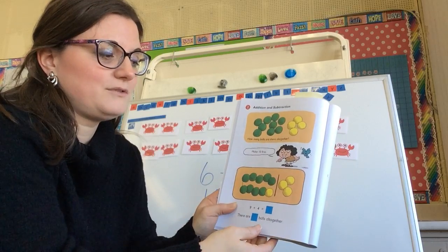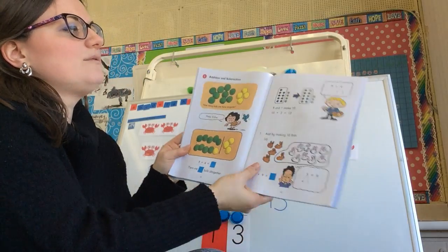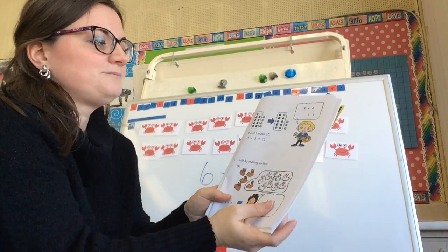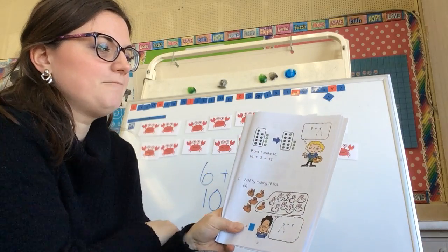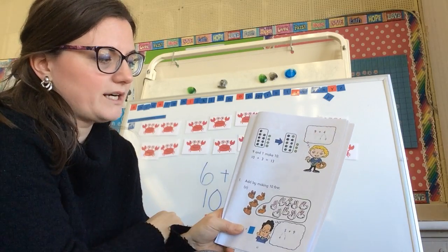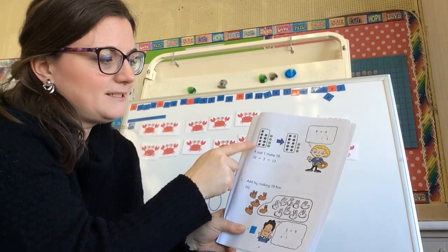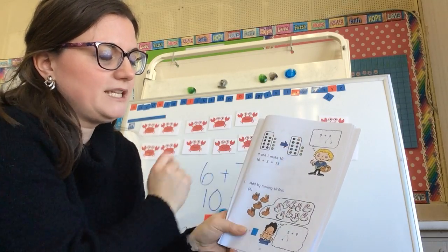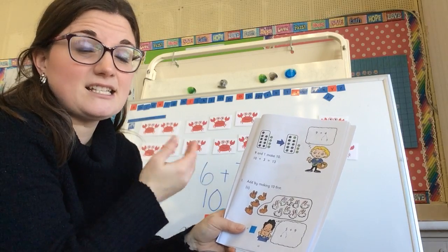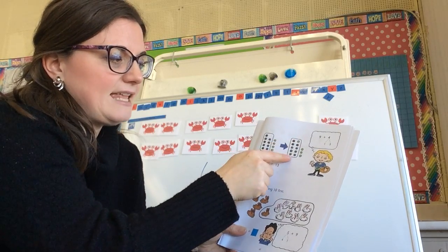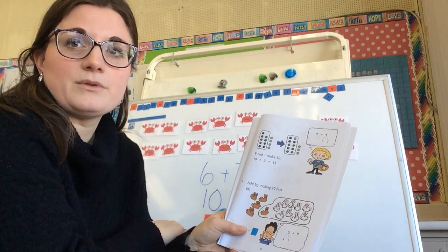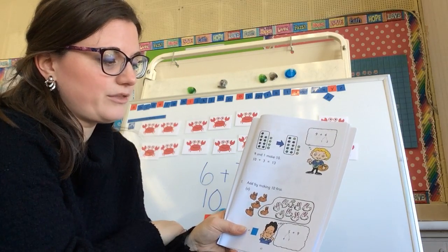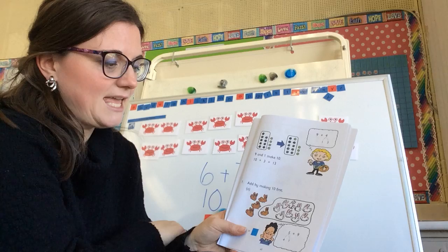So make your group of 10. Let's turn over to this page over here, where we have 9 plus 4. So we've got 9, okay, and then we've got 4 green ones. Well, let's move a green one in with the number 9 because it's closest to 10 to make 10, and then we have 3 left. That makes our 13, okay?